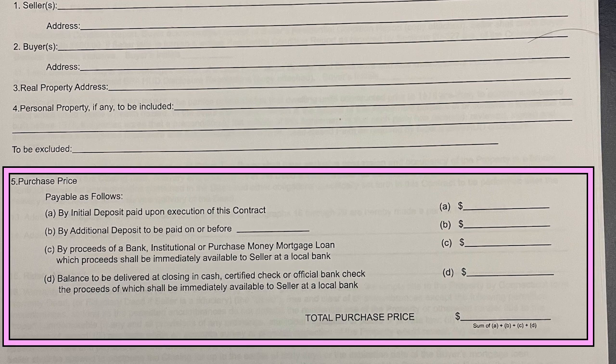The next thing you'll see here is by additional deposit. So sometimes there is no additional deposit, so you just have to put NA or not applicable. And then number C is by proceeds of a bank check immediately available to the seller at a local bank. And again, that's something that you're going to be putting down for what you're going to be getting from the actual bank.